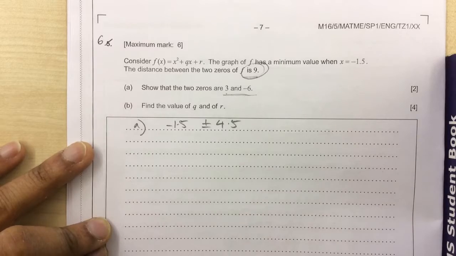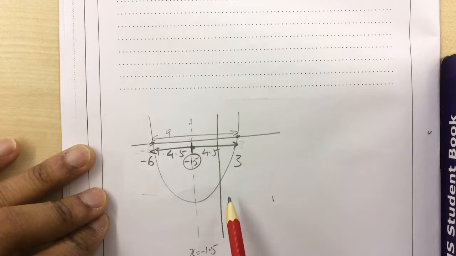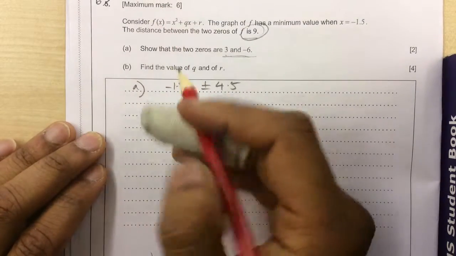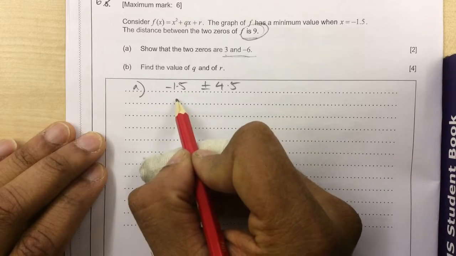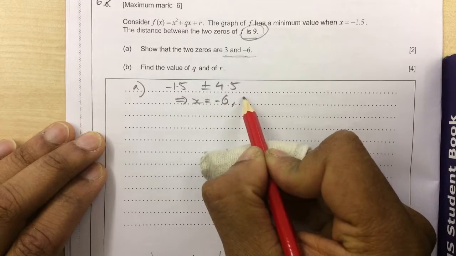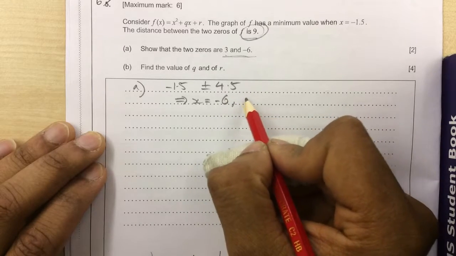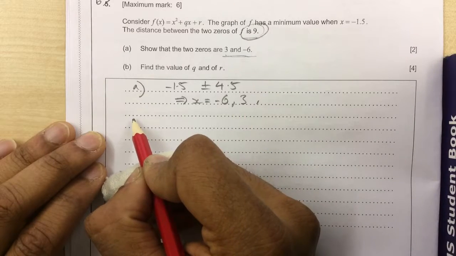This is a question where thinking is required. If you show a diagram like this, you'll get all the method marks. You don't have to have anything written. So then we can say that this implies that x equals negative 6, 3 as roots. Okay, so those are the two zeros.